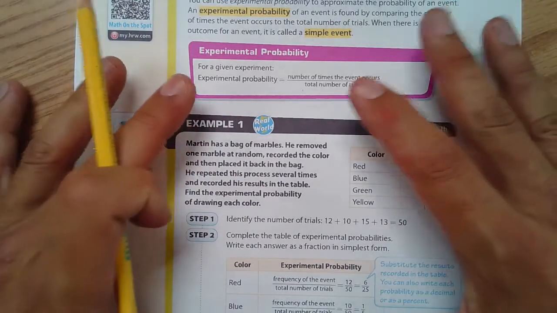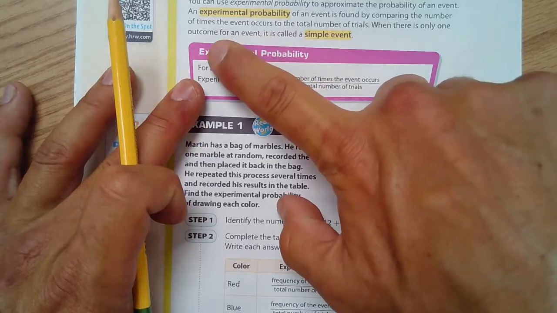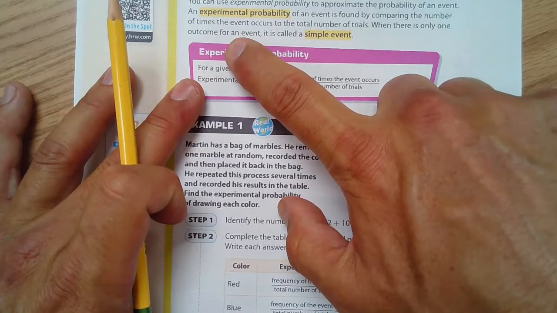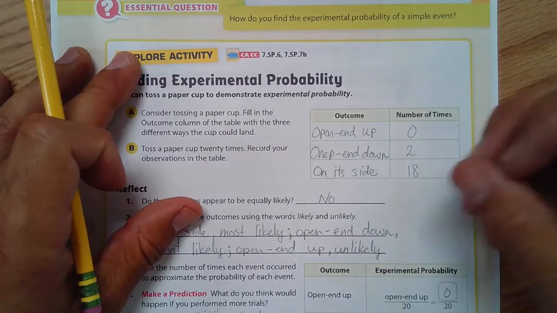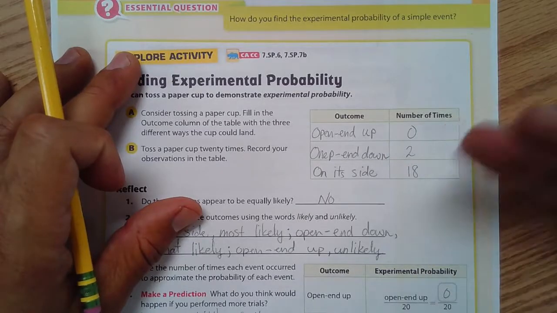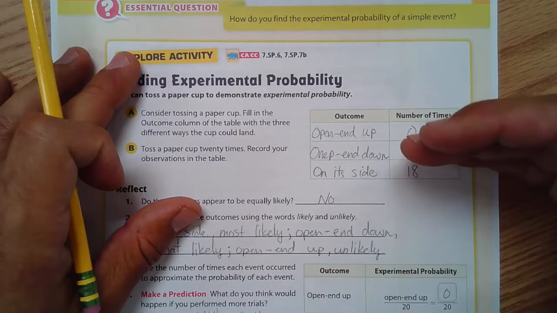And each item in here is a simple event where we're looking for an outcome for an event. One outcome for the event. I know that in this one there were 3 outcomes, but in each case, we're looking for a particular outcome. Did it end up? Okay, what was that probability? Did it end up down, and was it on its side?